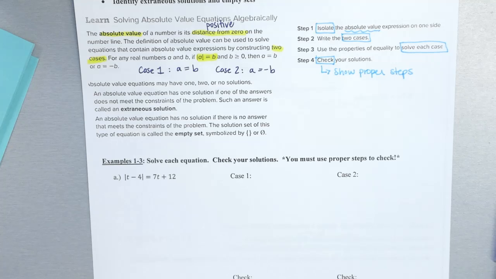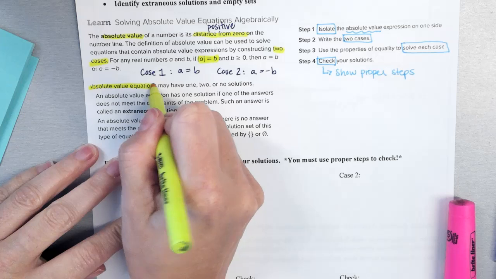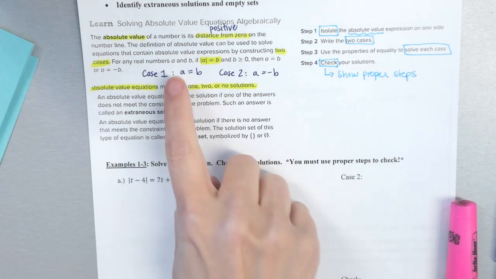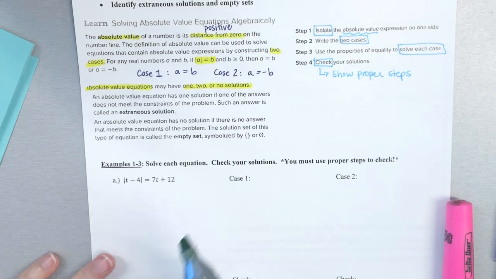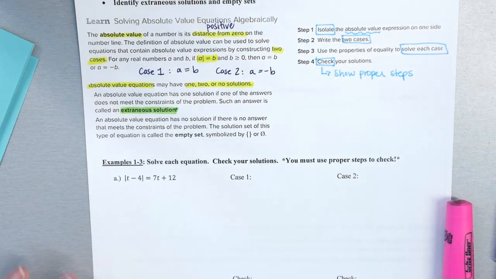Okay, now absolute value equations can have one, two, or no solutions. Because you have two cases, each case is going to give you a solution. But it's going to have one solution if one of the answers does not meet the constraints of the problem. That is called an extraneous solution.